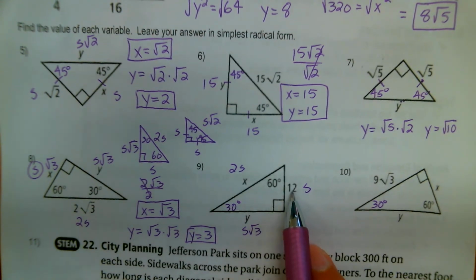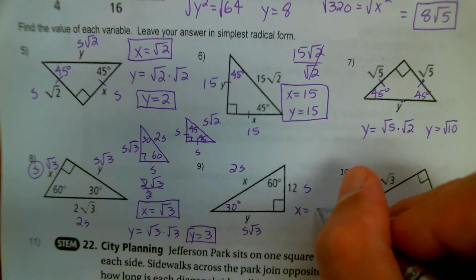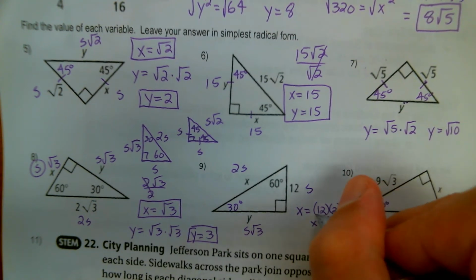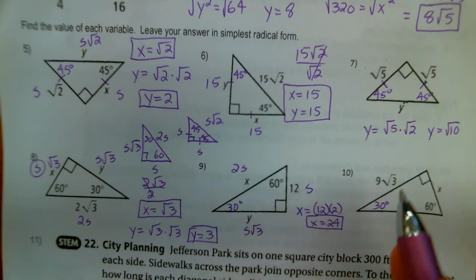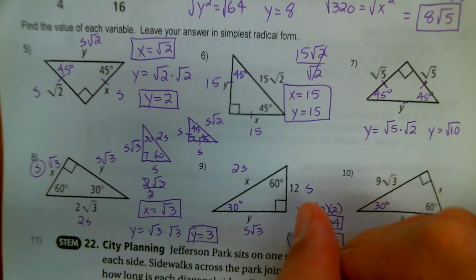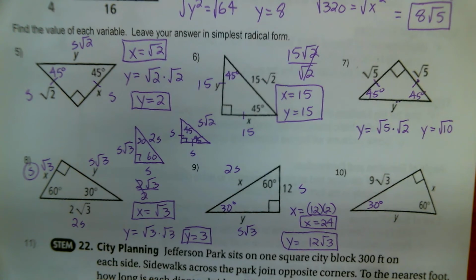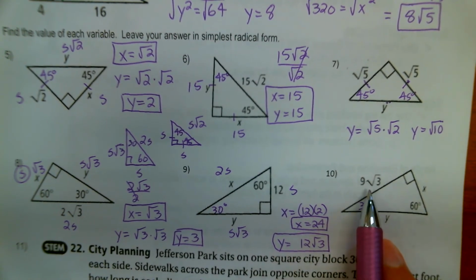Oh, that's nice. So when they give us the short side, it's quite easy. To go from short to 2s, I just double it. So x is going to be equal to 12 times 2, so x is 24. And then to go from s to s root 3, I just slap on a root 3. So y is 12 times the square root of 3. That's always nice when they give us the short side. The hardest one is this one, number 10, when they give us the long side.